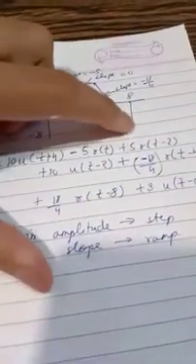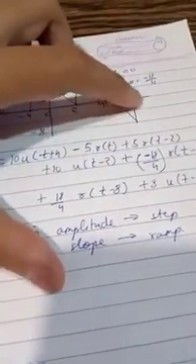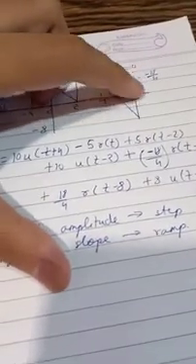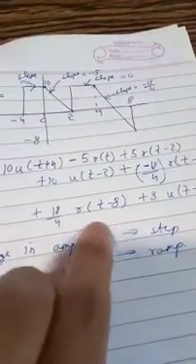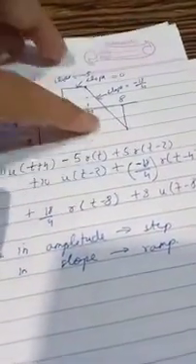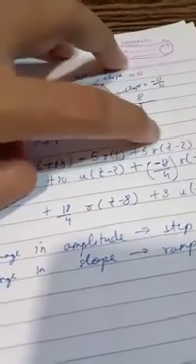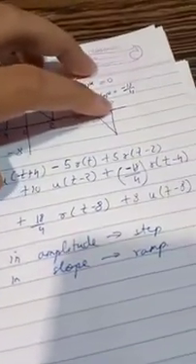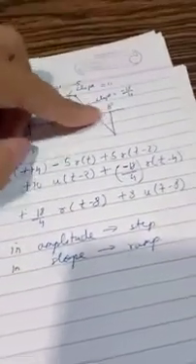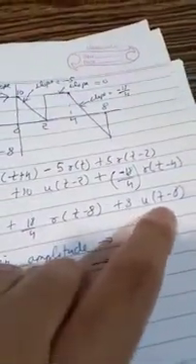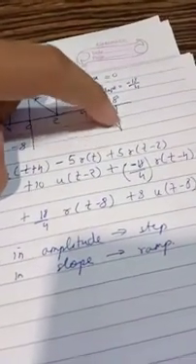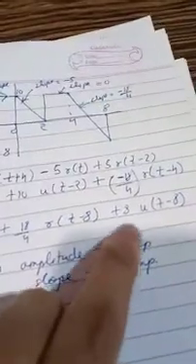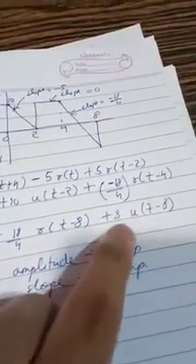Then at t equal to 8, the slope suddenly goes to 0, from -18/4 to 0. So it is represented by 18/4 r(t-8). Also there is a change in amplitude from -8 to 0. So we represent it by 8 u(t-8), because the amplitude here is -8 and here it is 0. So there is a +8 change in amplitude. So it is given by a unit step signal 8 u(t-8).